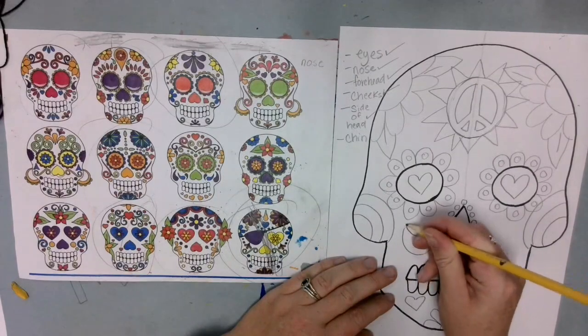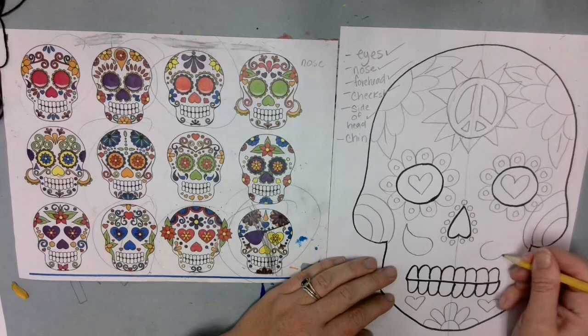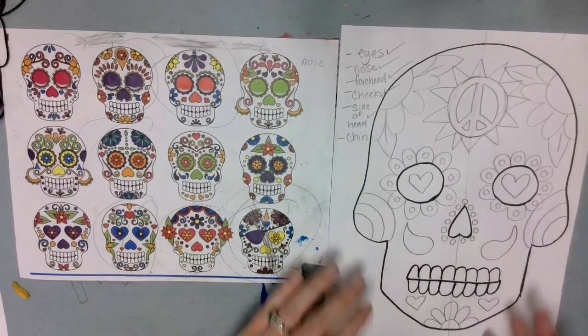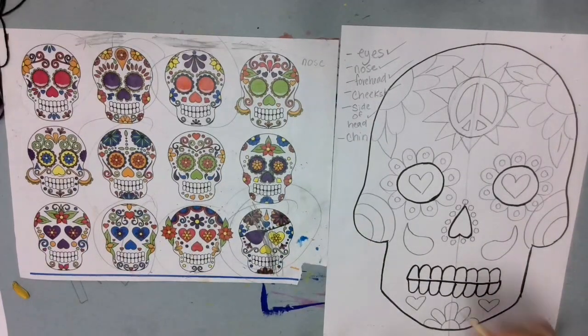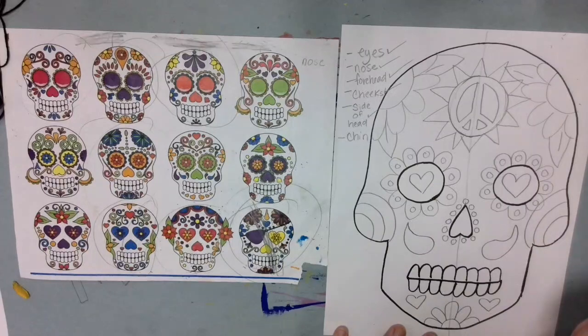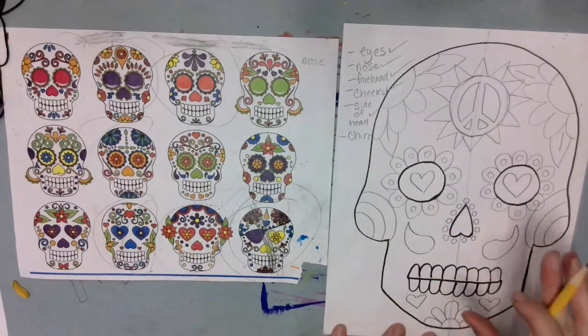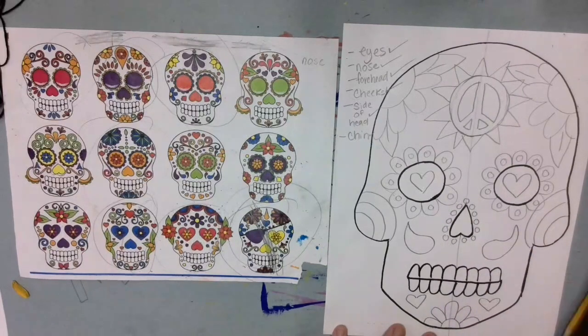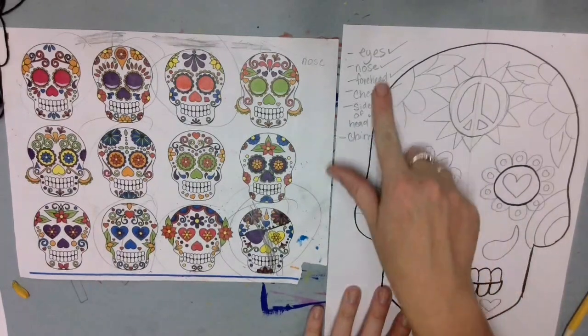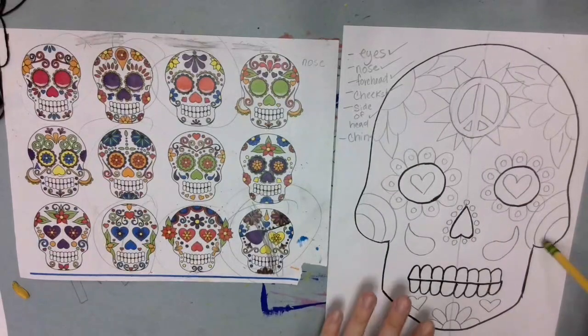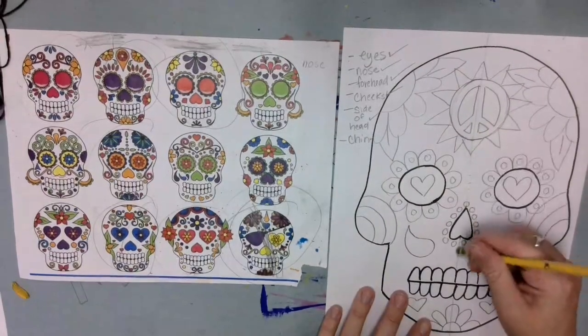This is not on my checklist, but I have this big open area, and I kind of want to fill my skull up as much as possible with my details. So I think I'm going to do something like that. So now I have my whole checklist done. Once you're done with this and you have your checklist done, the next step is we can erase the line of symmetry.